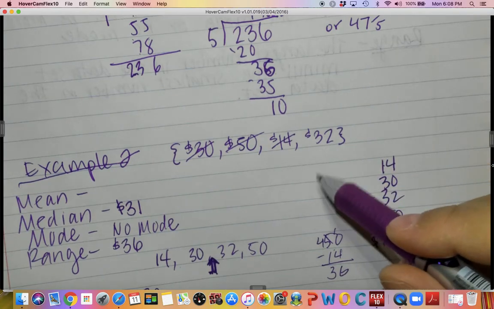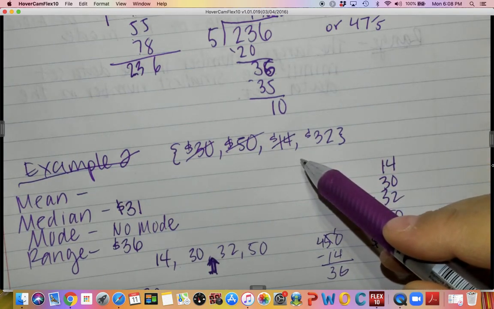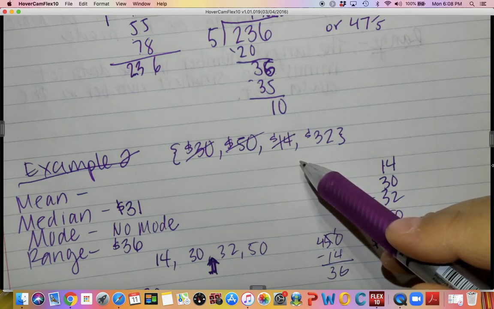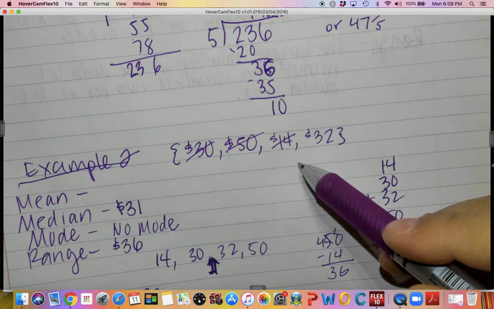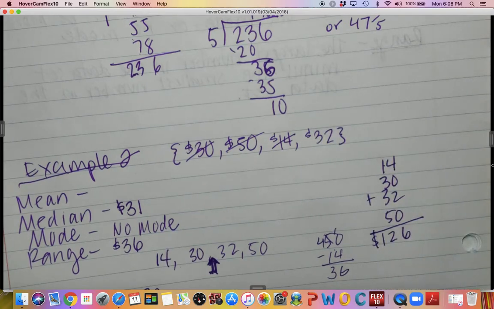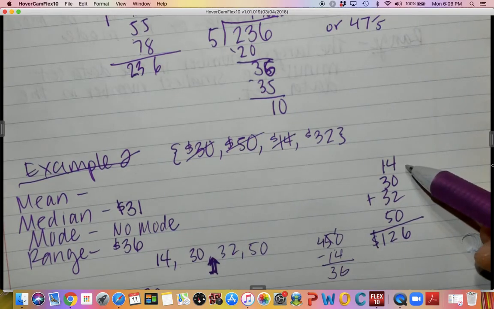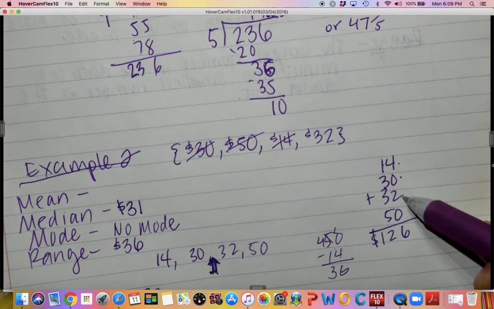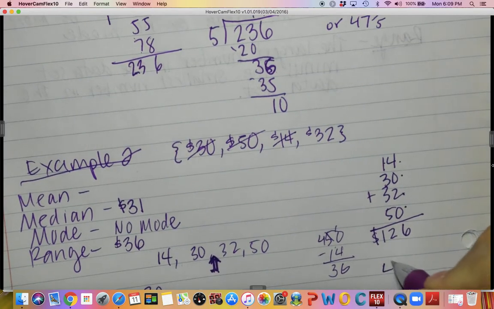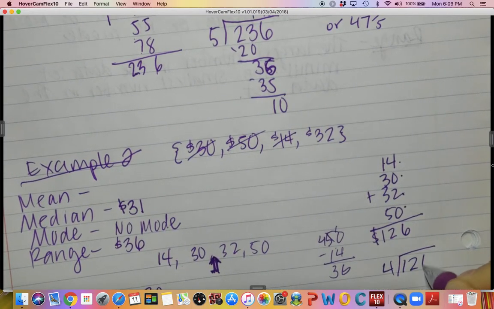I'm adding mine up again to make sure my answer is right. I got 126. So I'm going to divide 126 by the number of numbers that I added. 1, 2, 3, 4. 4 into 126.